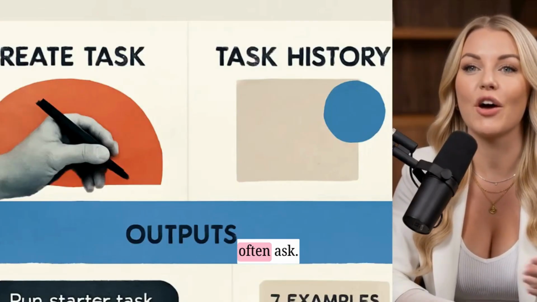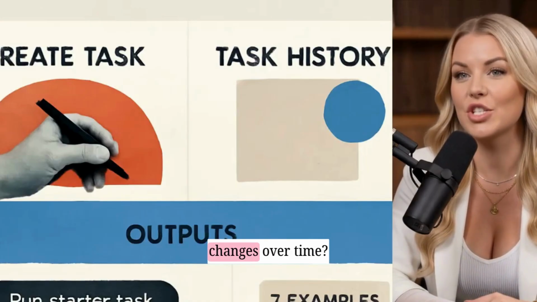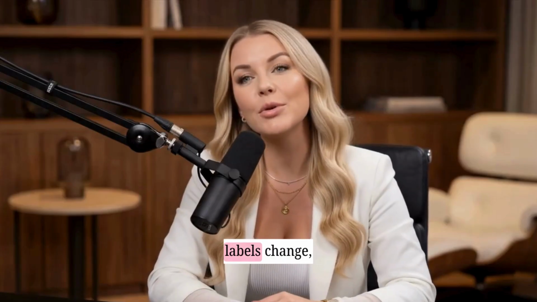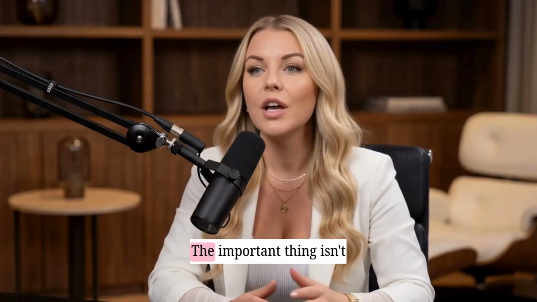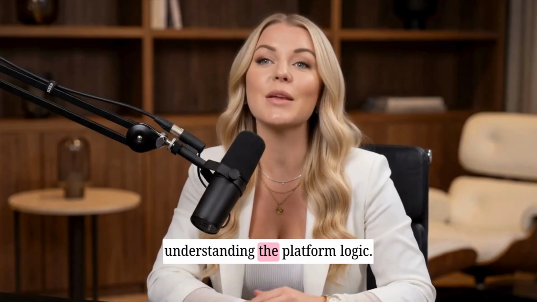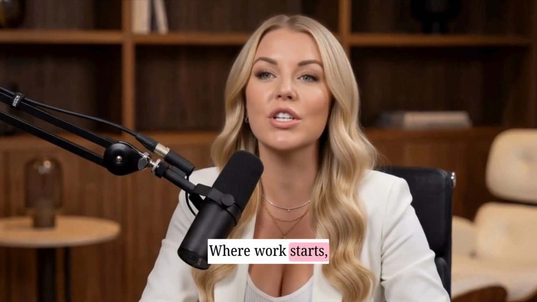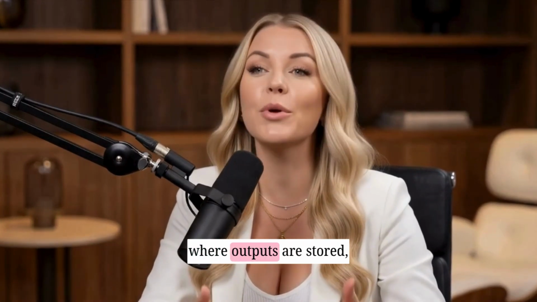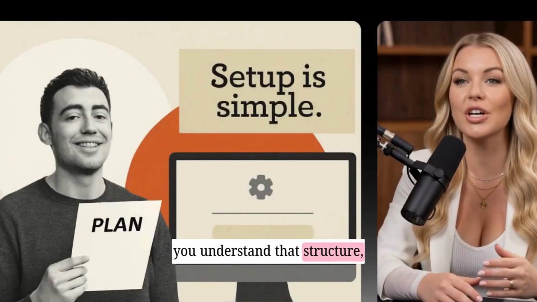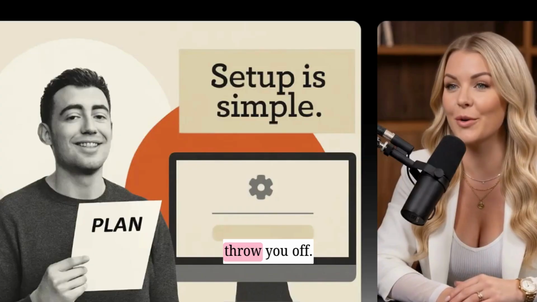One more thing beginners often ask: what if the interface changes over time? That's normal with AI platforms. Features move, labels change, layouts evolve. The important thing isn't memorizing every visual detail. It's understanding the platform logic, where work starts, where progress is shown, where outputs are stored, where settings are controlled. If you understand that structure, small interface updates won't throw you off.